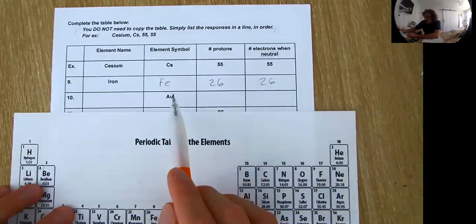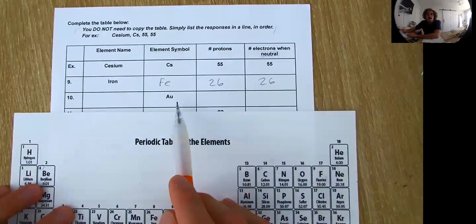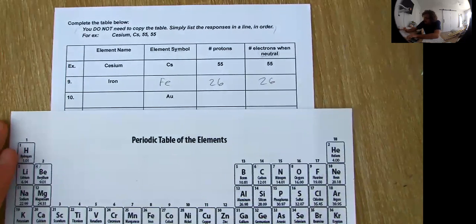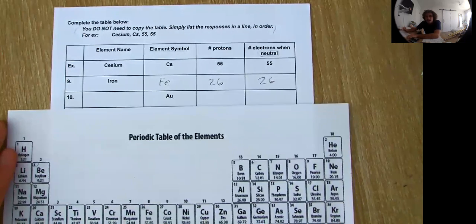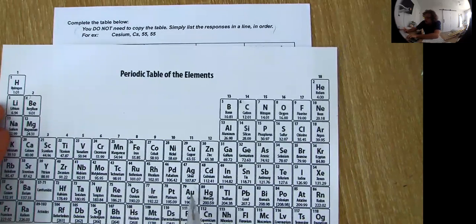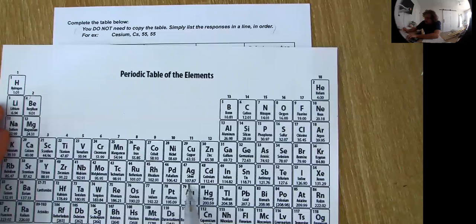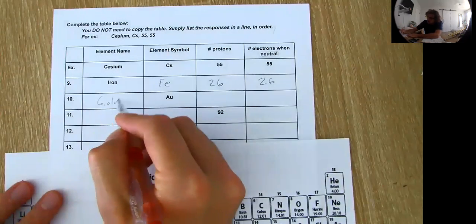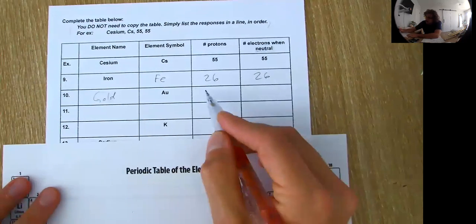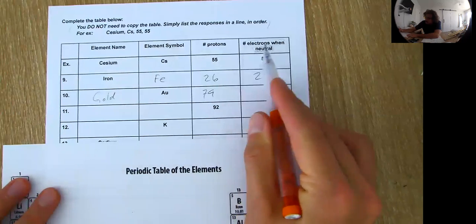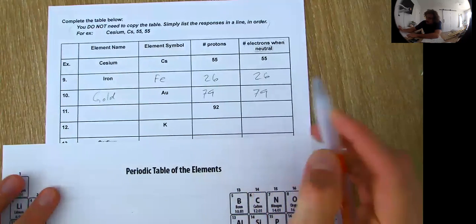Hey, Au. You know what I'm talking about? Au. What symbol is Au? Let's find it. Au right here is gold, number 79. There it is. Number 79, it's gold. It says number 79. That means we write gold first. That means there's 79 protons, and it's electrically neutral, so the number of electrons is 79.